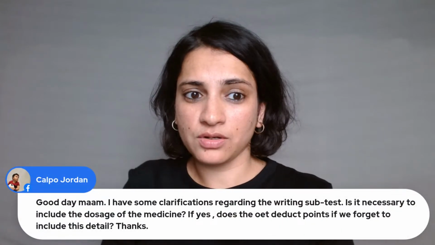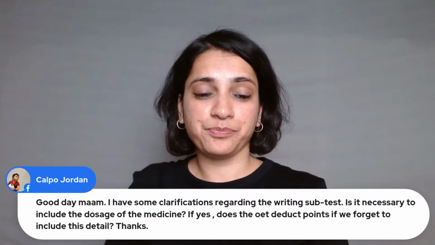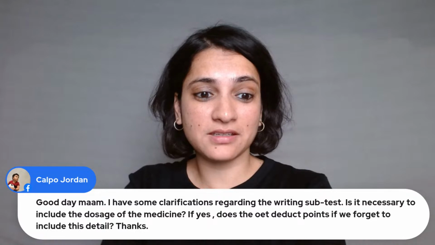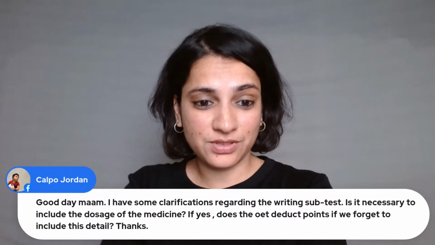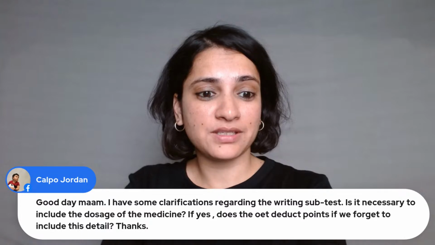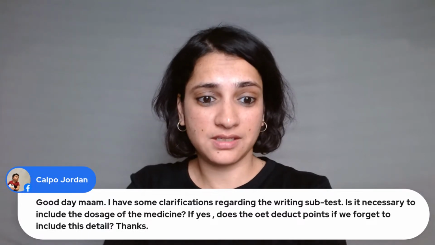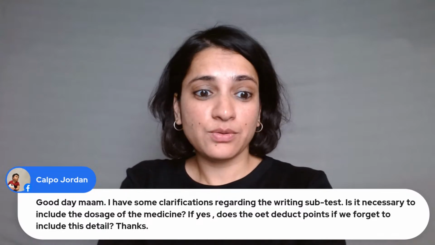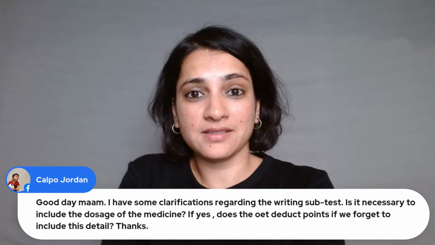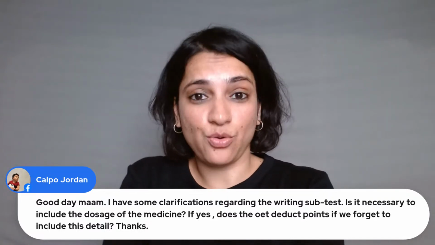From Calpo on Facebook. Calpo's asking, they have a question about the writing subtest. Is it necessary to include the dosage of the medicine? And if yes, does OET deduct points if we forget to include this detail? So, Calpo, it's not necessary to include the dosage of medicine. It might not even be necessary to include the medication at all.